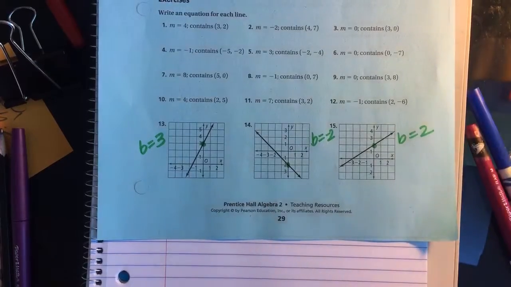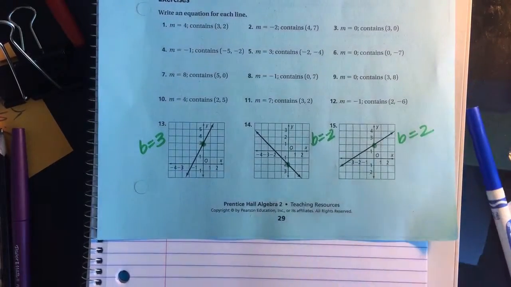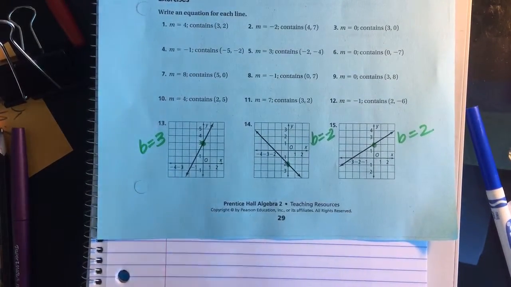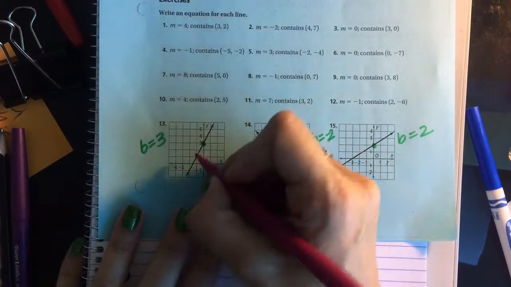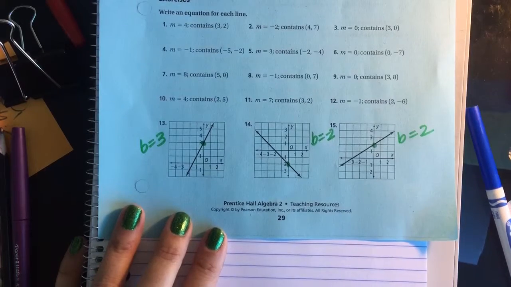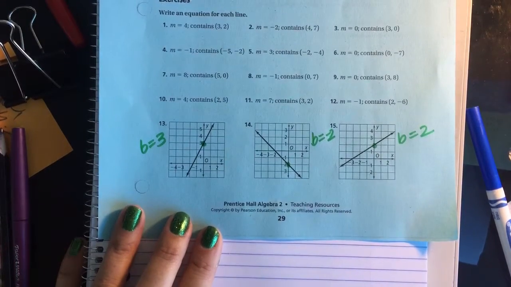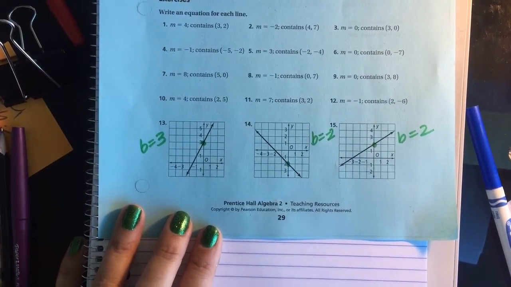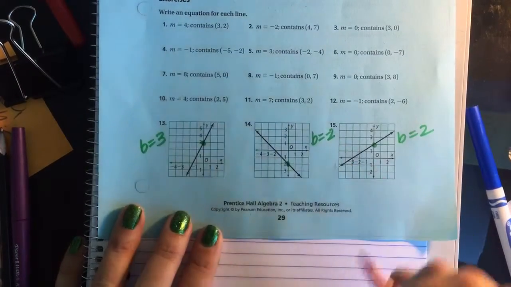And then, Mr. Milling, how do we have to think about slope in a graph? You got it. I find 2 places. I'm probably going too quick right now. Got to think slope is rise over run. Okay, good. I got to think slope is rise over run.